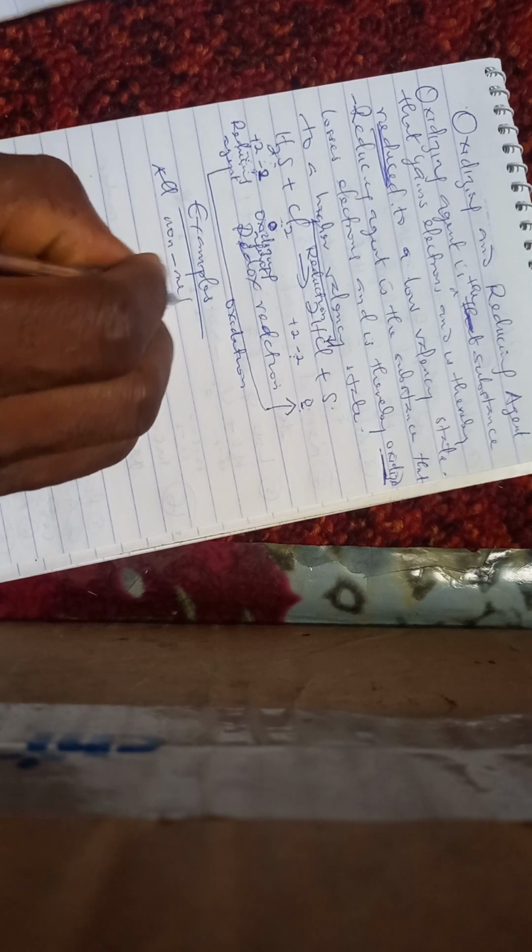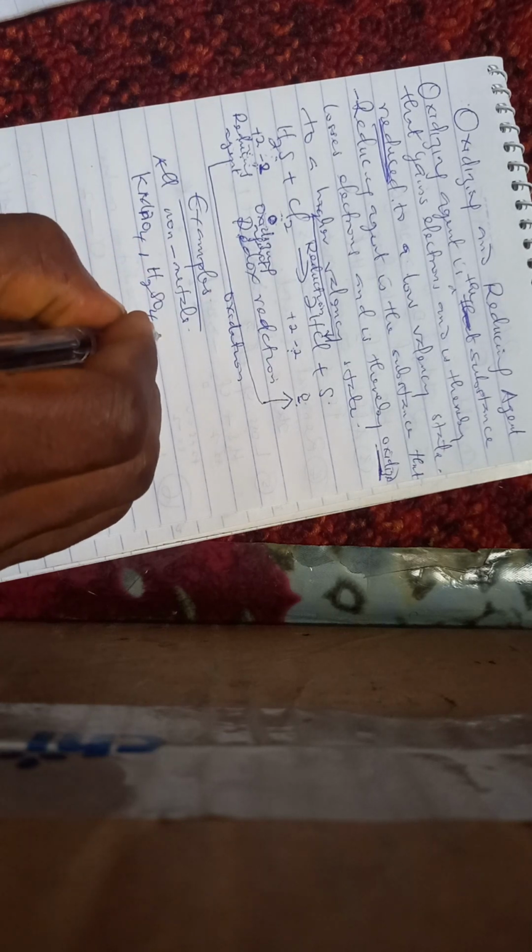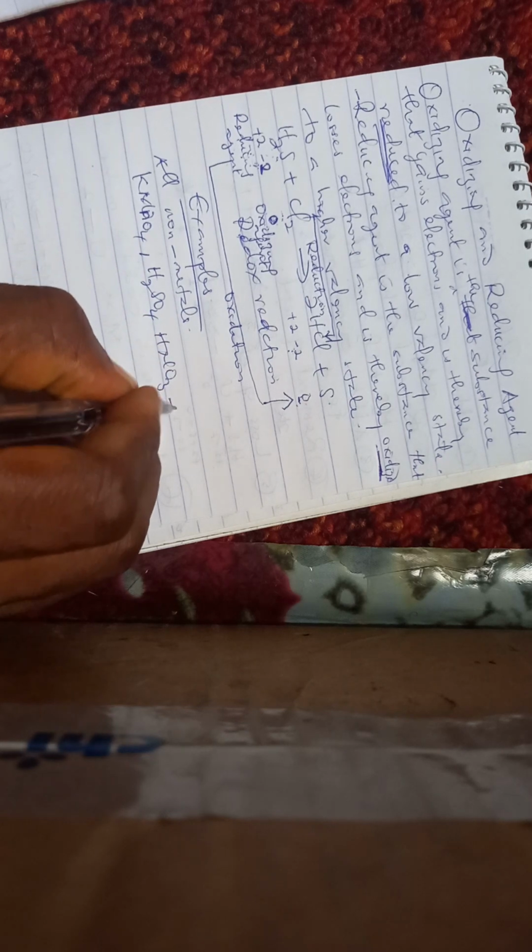Examples: all non-metals are oxidizing agents, and also potassium permanganate, KMnO4, H2SO4, HNO3, etc. Check your textbooks for so many examples.